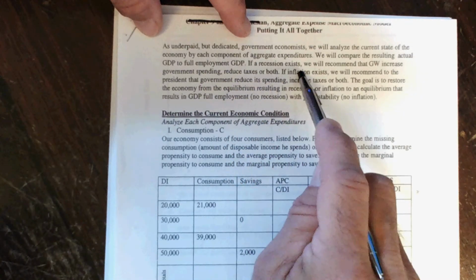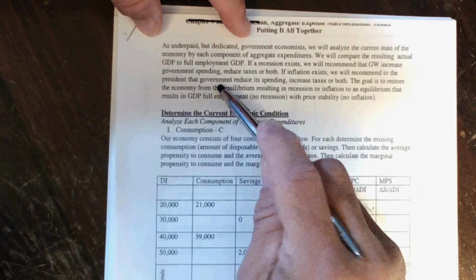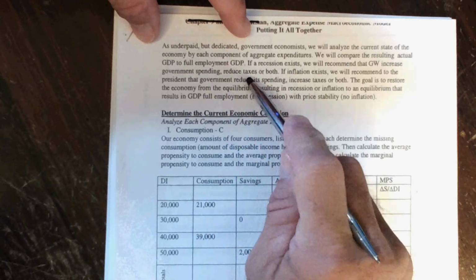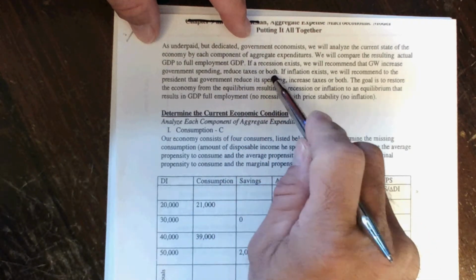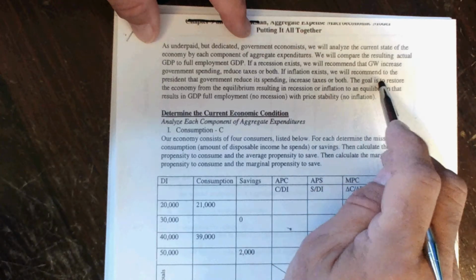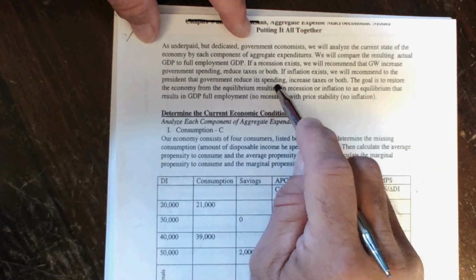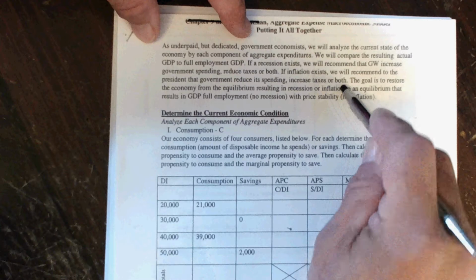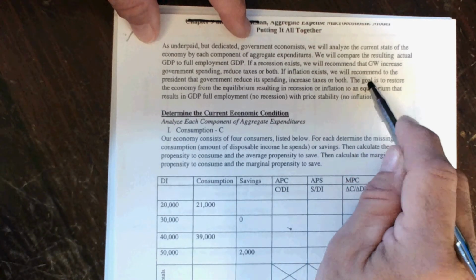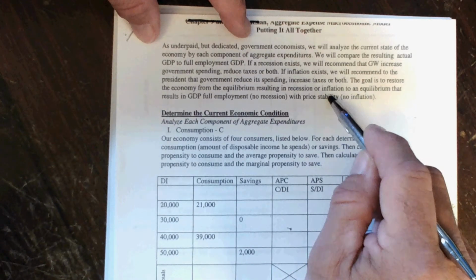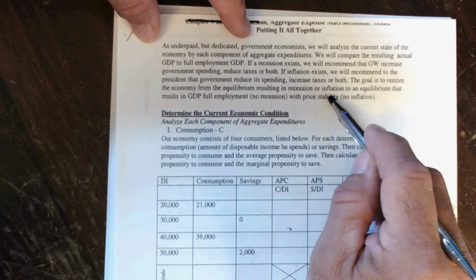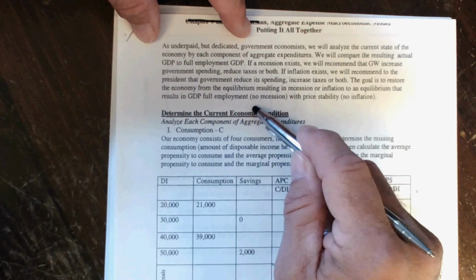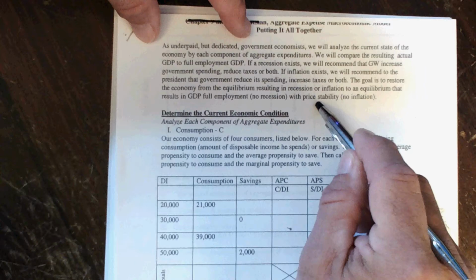If a recession exists, we'll recommend to the President an increase in government spending, reduced taxes, or both. That's expansionary fiscal policy. If inflation exists, we'll recommend to the President that the government reduce its spending, increase its taxes, or both. That's contractionary policy. The goal is to restore the economy from the equilibrium resulting in recession or inflation to an equilibrium that results in full employment GDP with price stability.